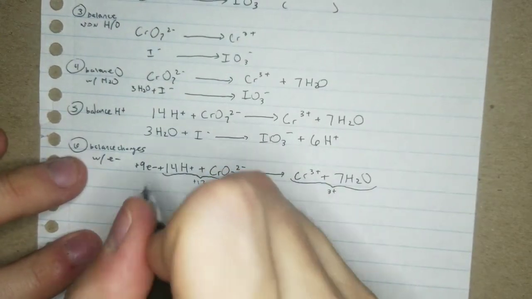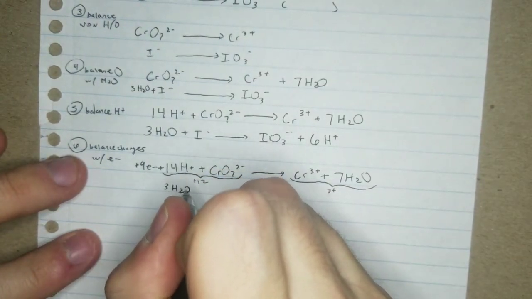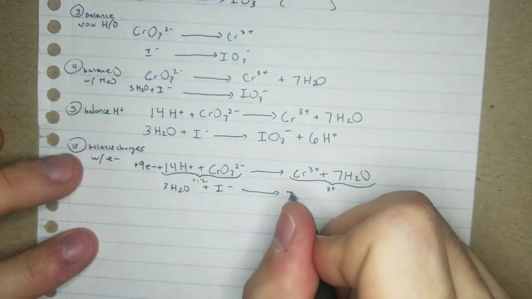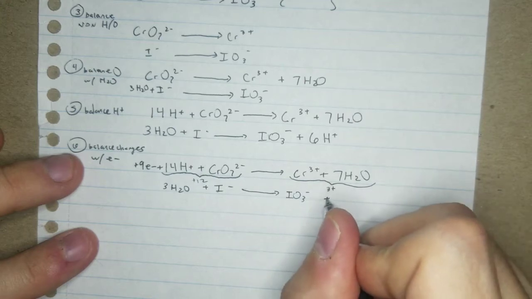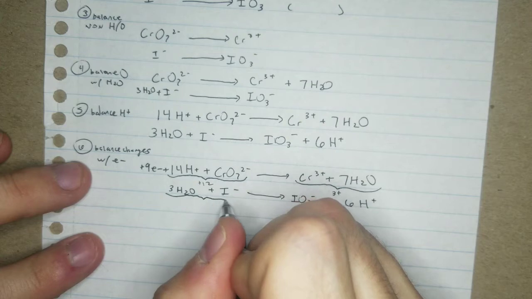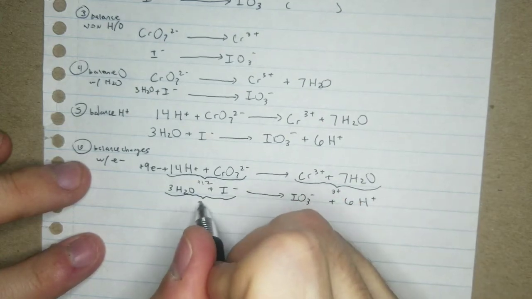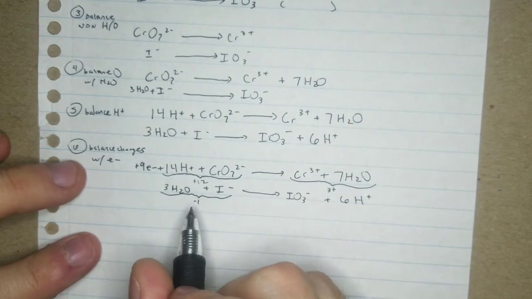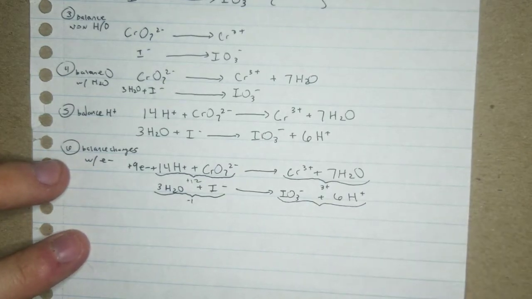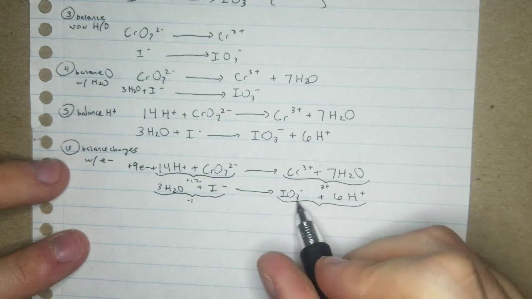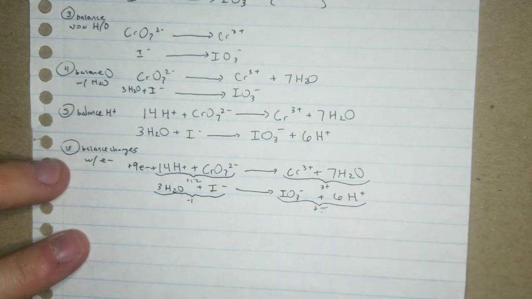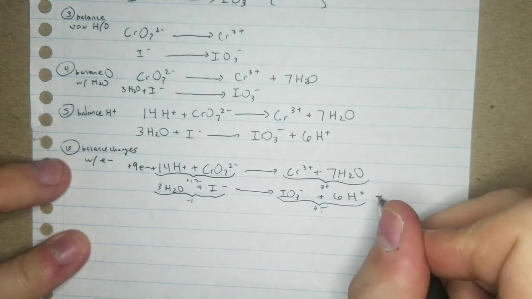Okay, so now for the other equation, we have 3H2O plus I- yields IO3- plus 6H+. So the net charge of this side is going to just be a minus 1 because the O is neutral, like I said, in terms of its charge. This side we have the plus 6 and then the minus 1, so it's going to be plus 5. So now we're going to have to add 6 electrons to this side.